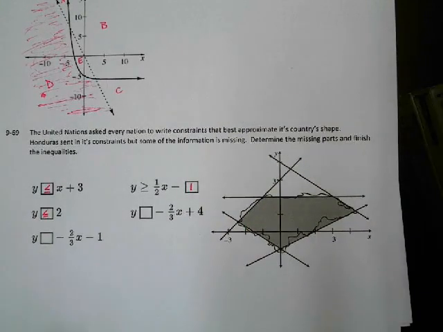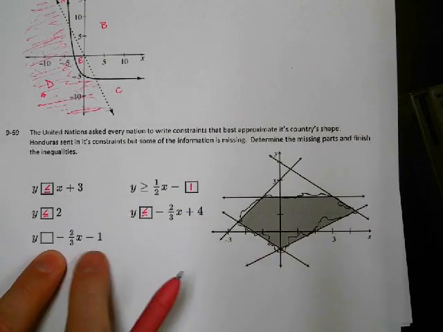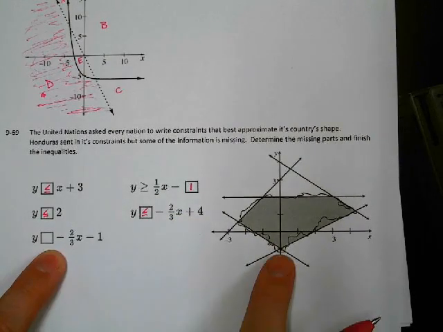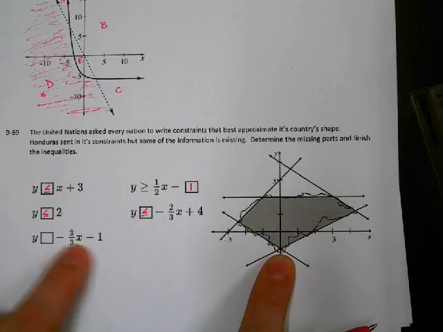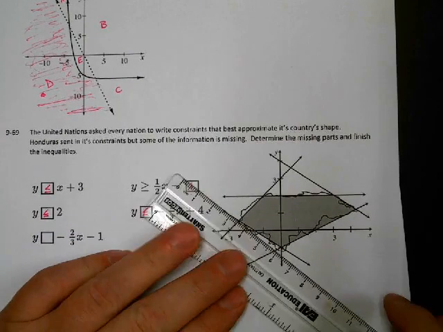Last one, we've got -1 as the intercept, and it's got a negative slope. So this is this line right here. And on this line down here, we're shading above it. So that's greater than or equal to.